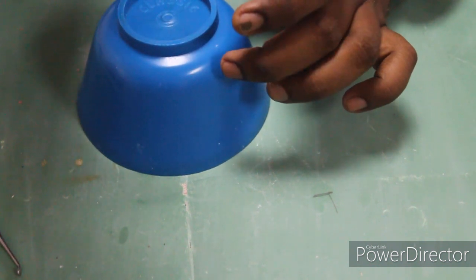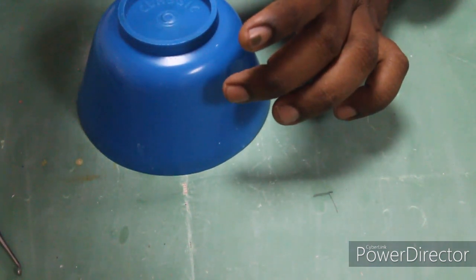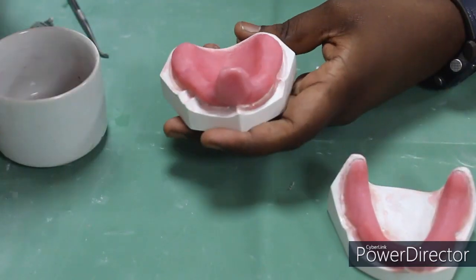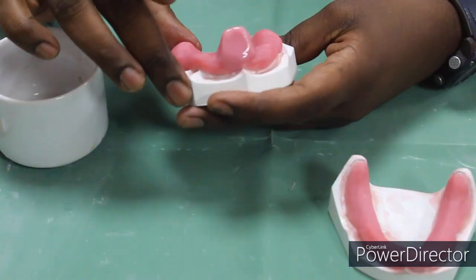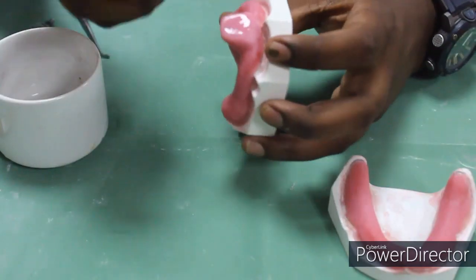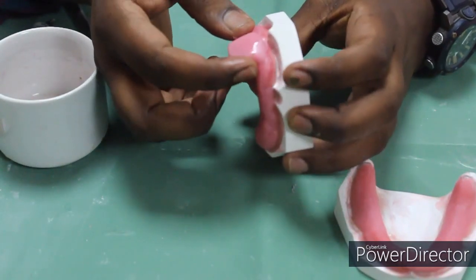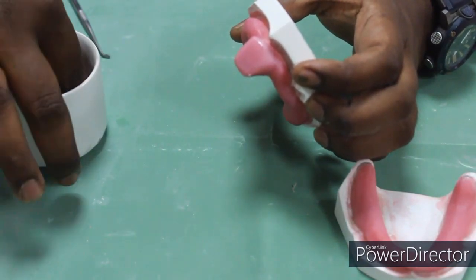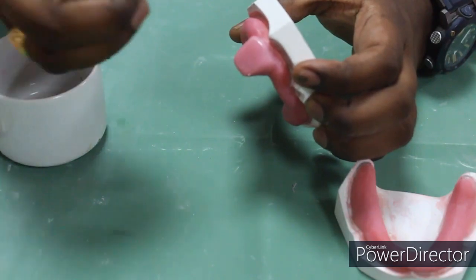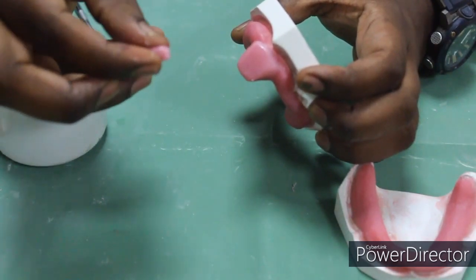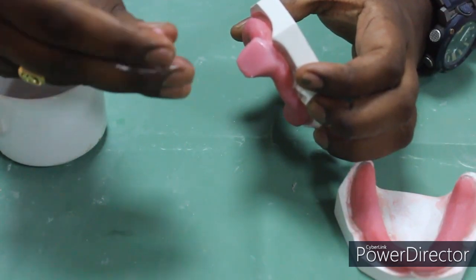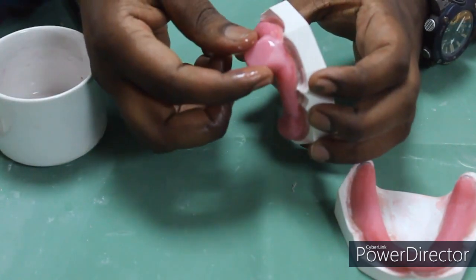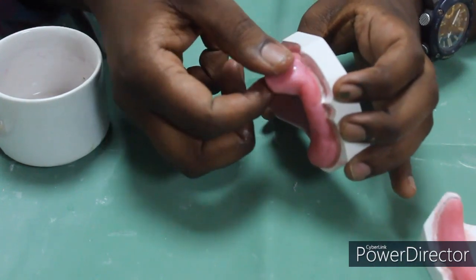So by this we have to fabricate the custom tray for the maxillary and mandibular arch. So once the special tray has been fabricated with the spin-on method, now I am going to attach the handle for this special tray. So what I have done, I have mixed some monomer and polymer together and made it to a dough stage. Then during this dough stage consistency, I have taken a small amount of this and adapted it on the anterior portion of the special tray.